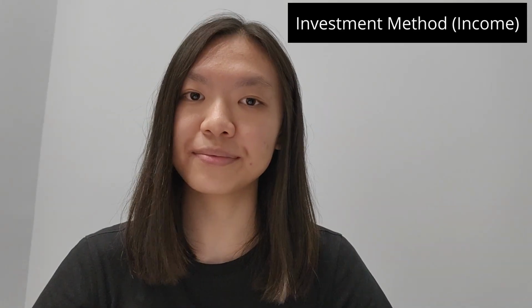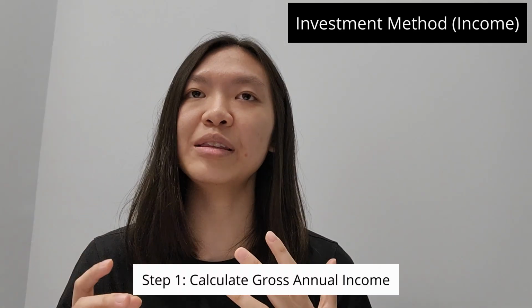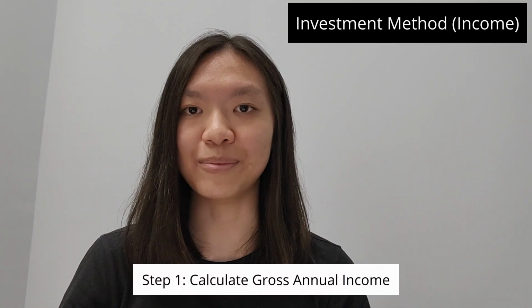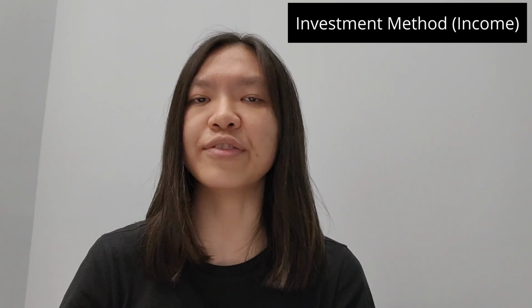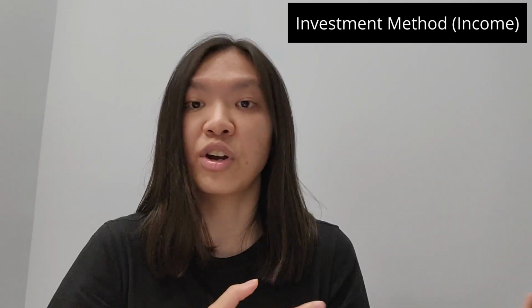Here's how it works. The first step is to determine the property's gross annual income, or the top line. And that includes the rent you collect from tenants, as well as any additional revenue streams, such as your parking fees, maintenance charges, event rentals, or perhaps signages or kiosks that you see in shopping malls.